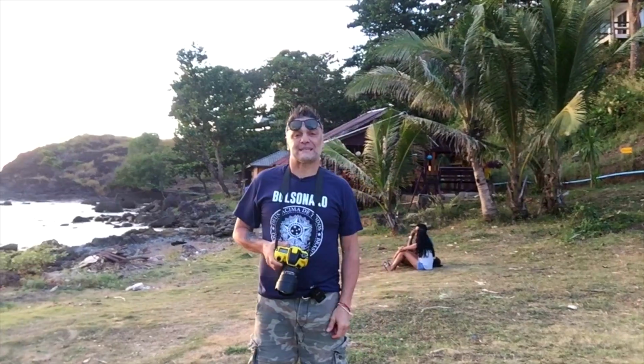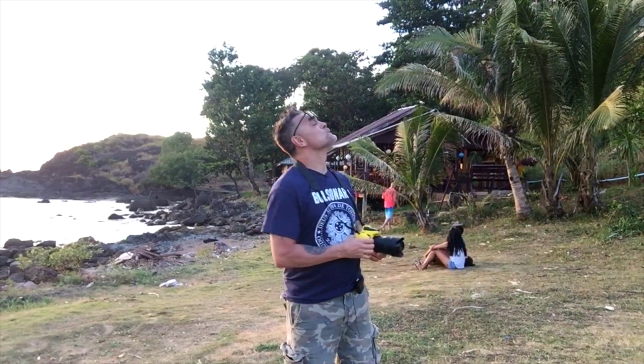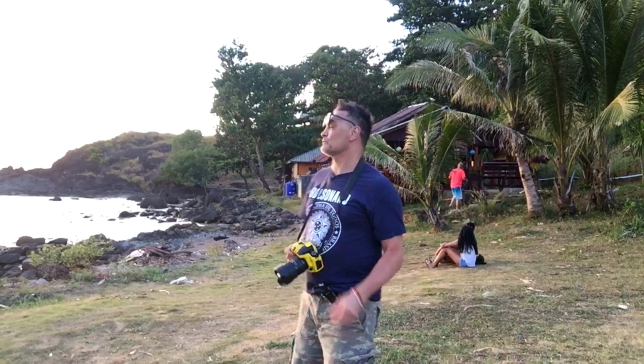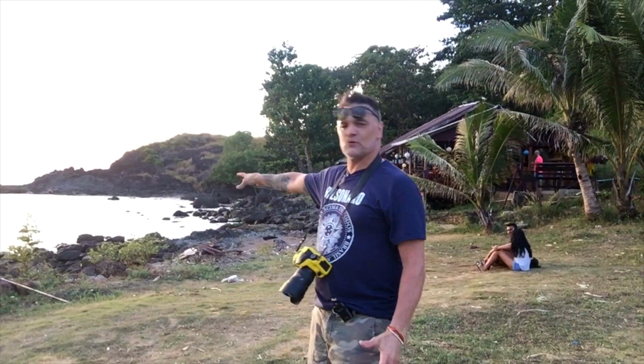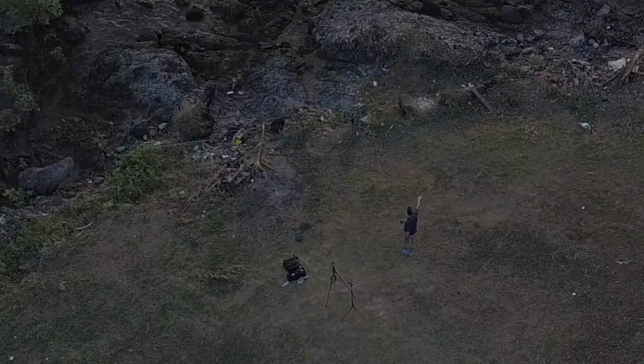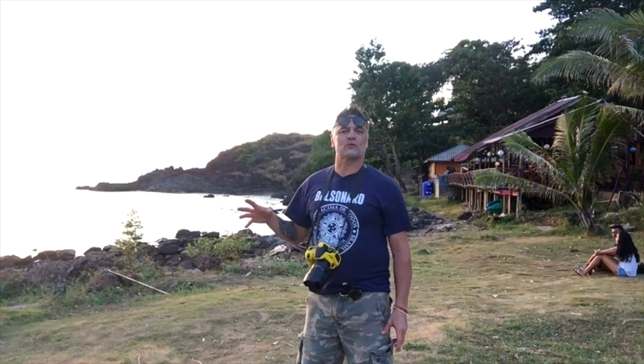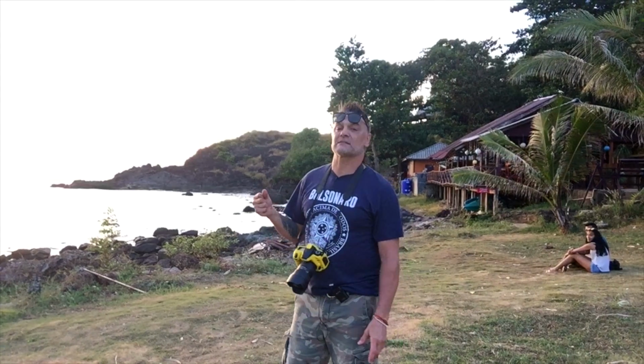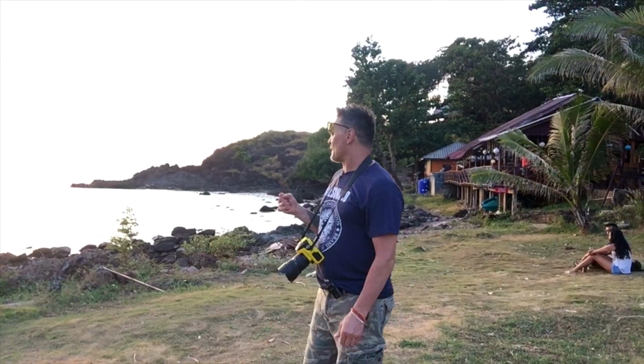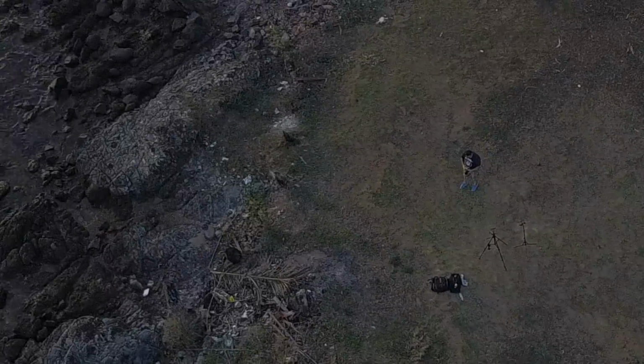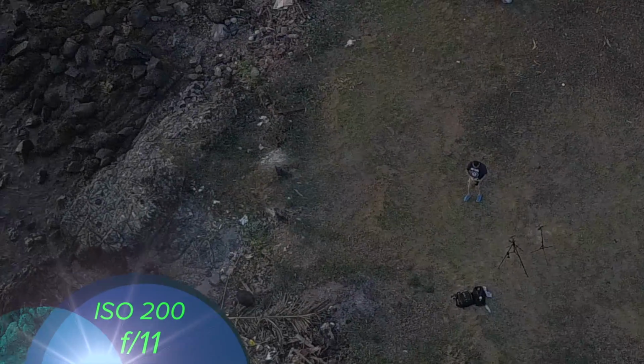I'm shooting at 2000 of a second, f4, and ISO 200. We can get next to those rocks over here. Gonna go down there and get those rocks in the foreground to get a nice composition. For that we need a little bit more depth of field so we can make those rocks also in focus. Let's see what kind of shutter speed I have with ISO 200 if I set my aperture at f11. So I'm gonna go down there to those rocks.